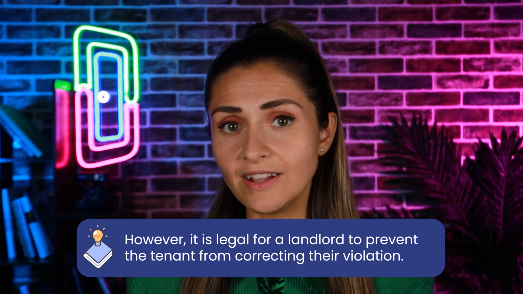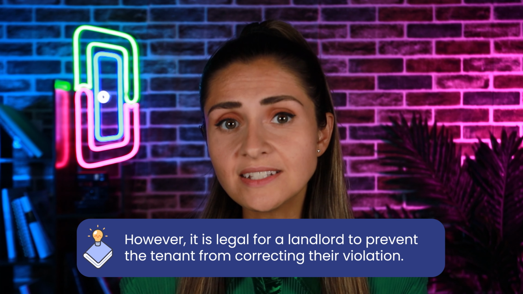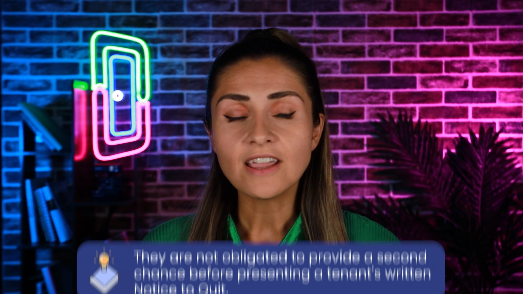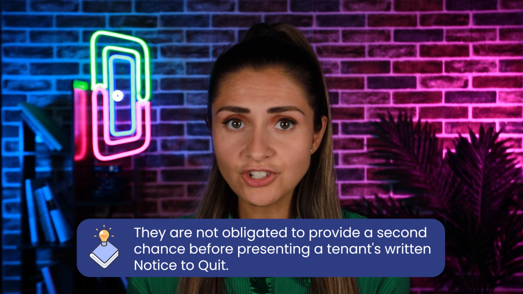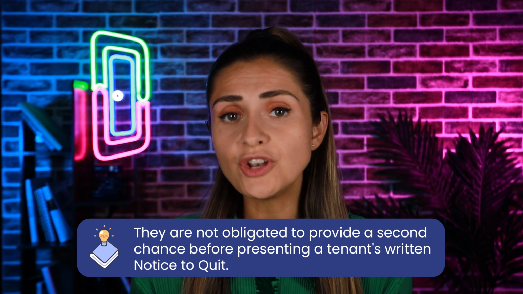A landlord may give the tenant a second chance and fix their violation if they want to. However, it is legal for a landlord to prevent the tenant from correcting their violation. They are not obligated to provide a second chance before presenting a tenant's written notice to quit. Lease violations in a Wyoming eviction encompass a lot of non-compliance violations.